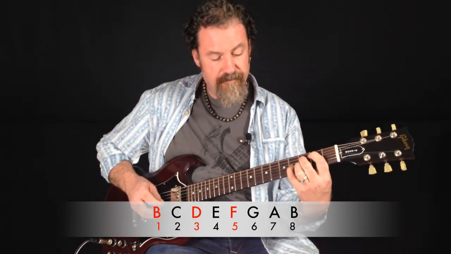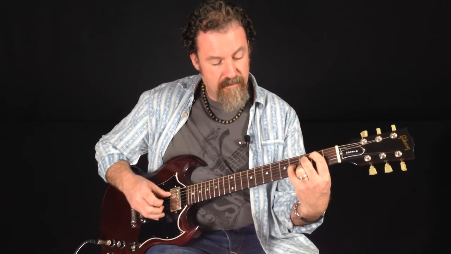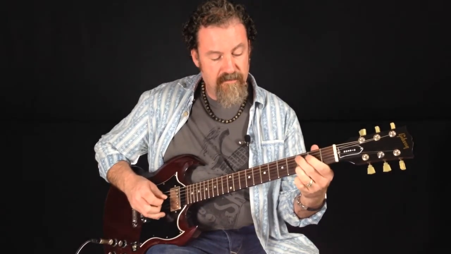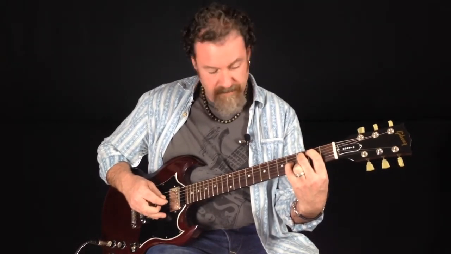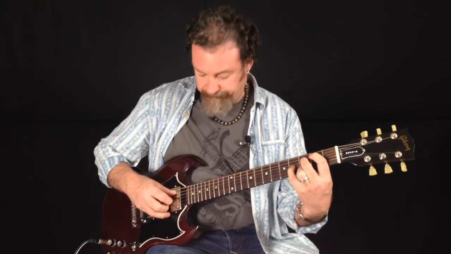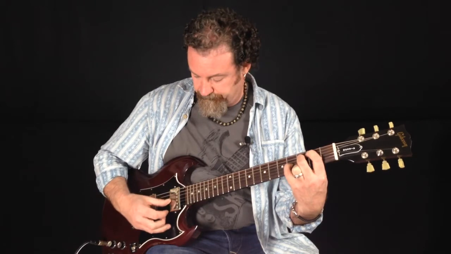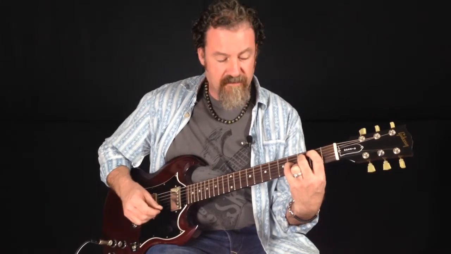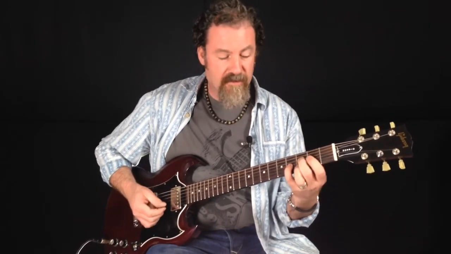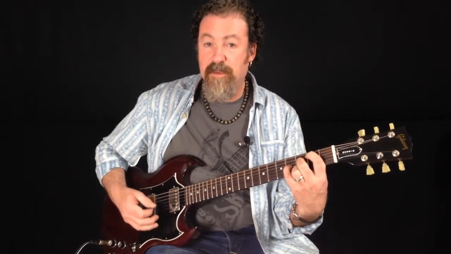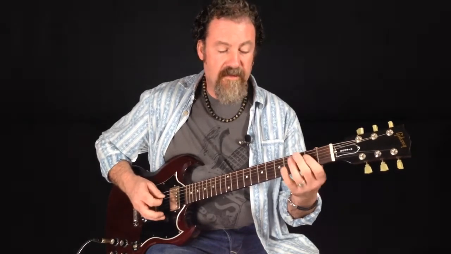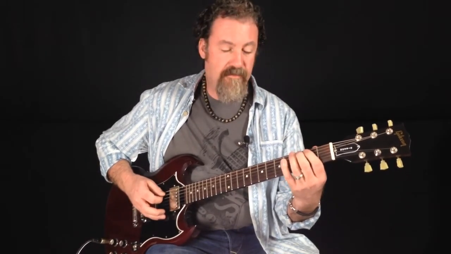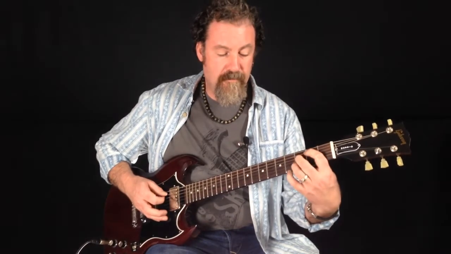Here's another B, and there's my D. So there's my third note, my fifth note, and that's an octave of the B. That E, it's not part of those three notes. There aren't any kind of convenient notes to be able to play that are within that B triad. So the triad being B, D, and F. So that's the chord.